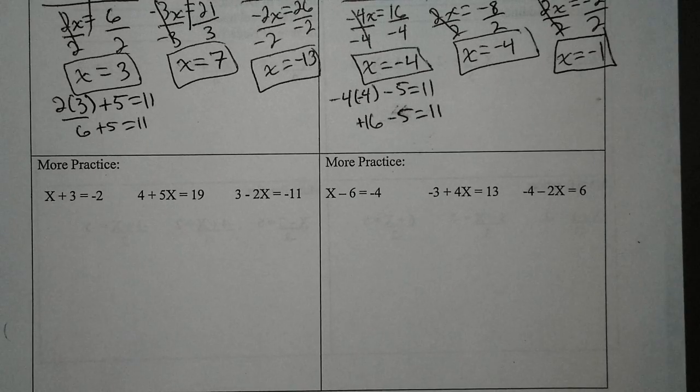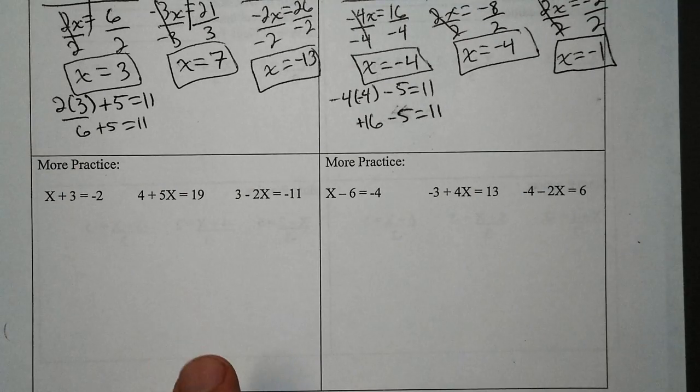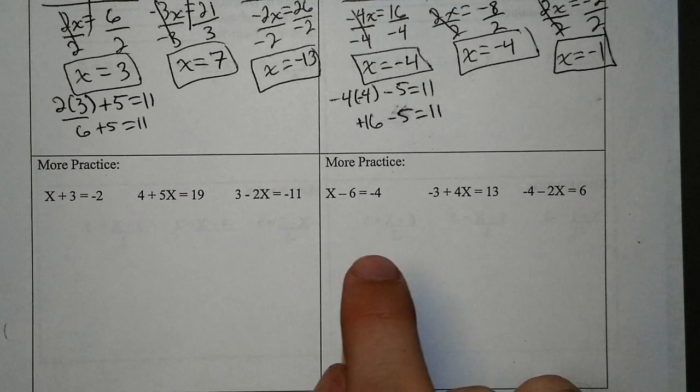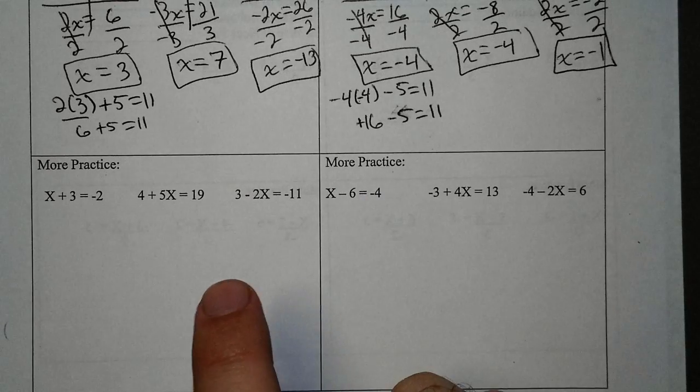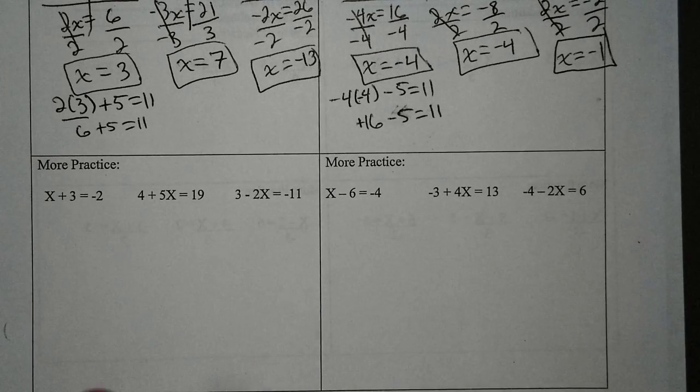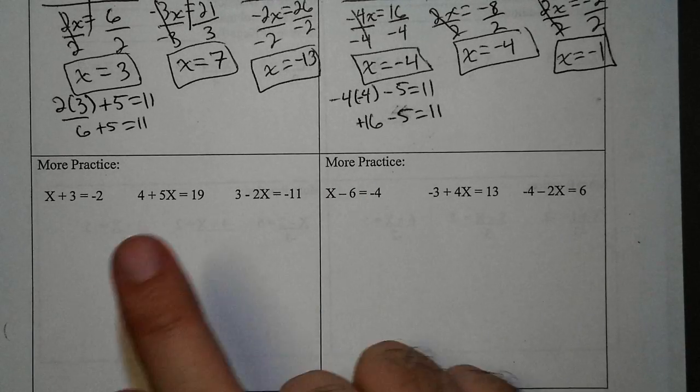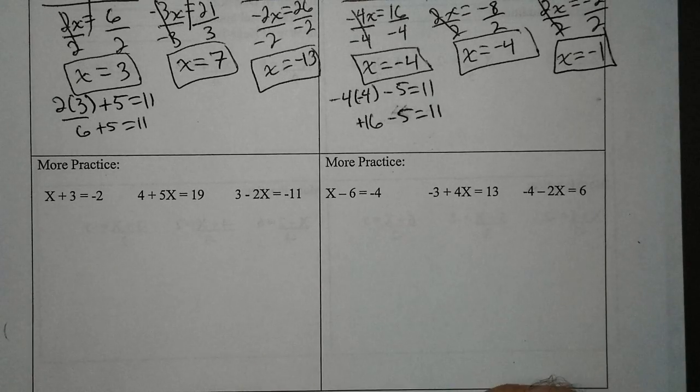Okay, this is part 2 of the solving two-step notes, and we've got down to the more practice section. I want you guys to try each of these and go ahead and pause the video, and then after you try each of these, I'm just going to have my work and the answers so you can check. When we flip over to the back, I'll do more detailed explanations. So go ahead and pause the video right here, and then when you're ready, click play, and I'll show the answers.